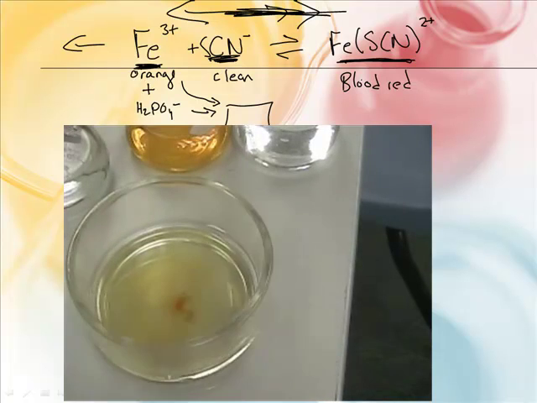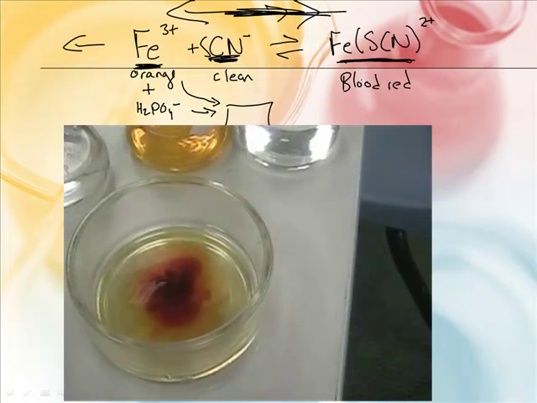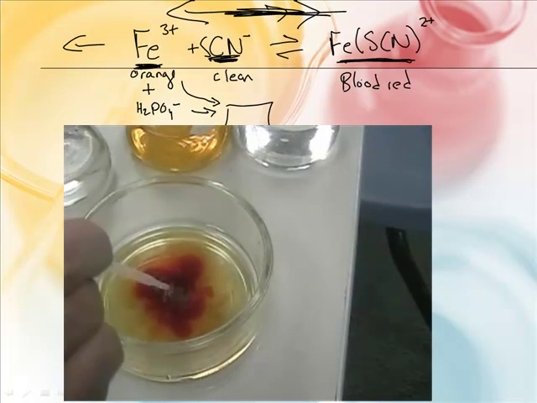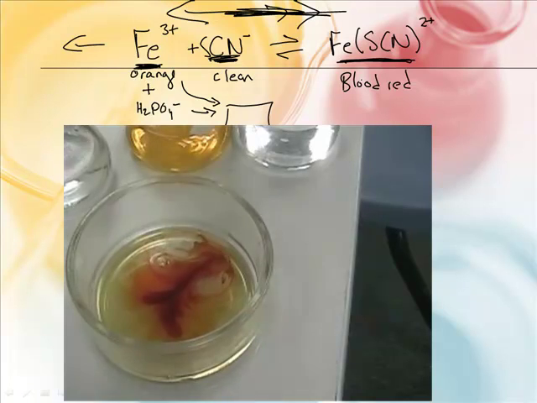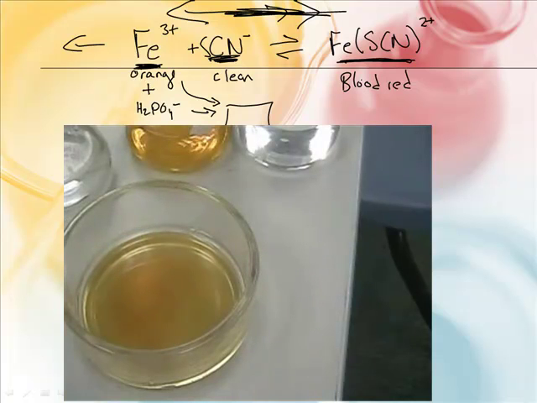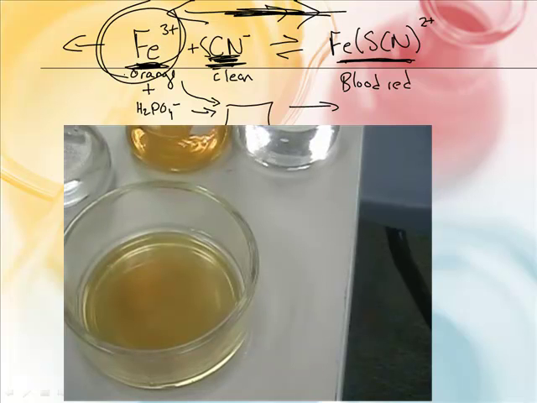But if I add some more iron back, this should darken it back up, and we start seeing more of the blood red color back. So I can shift this equilibrium back and forth. There we go, now we've got the blood red. I can add some more of this and it clears it up. And we can shift the equilibrium back and forth. So hopefully you're seeing how we can make this go forward by adding more reactants. But the way that you take away a chemical is you have to find something it's more attracted to. In this case, it was the dihydrogen phosphate.